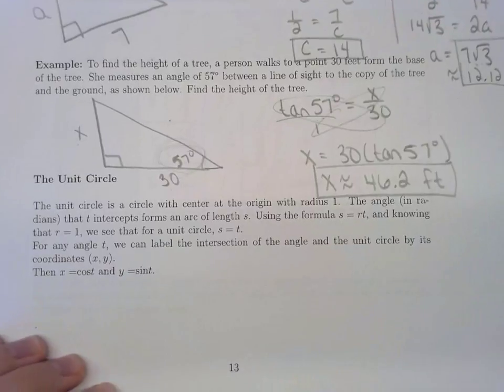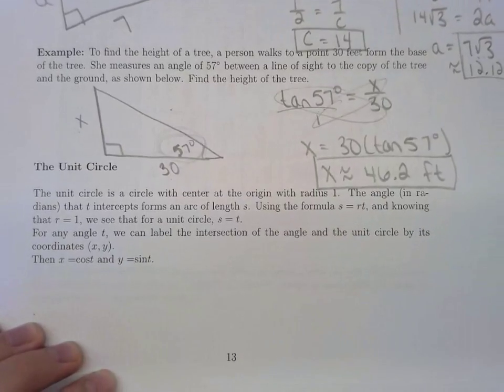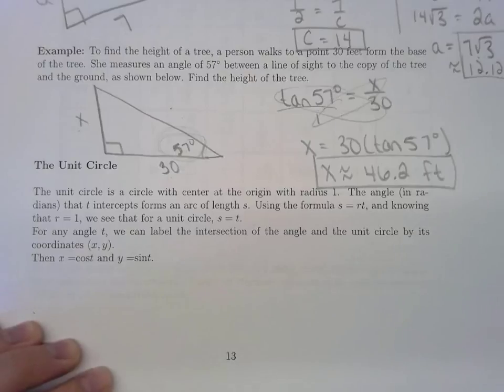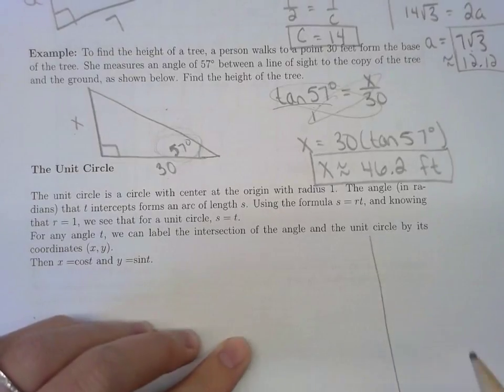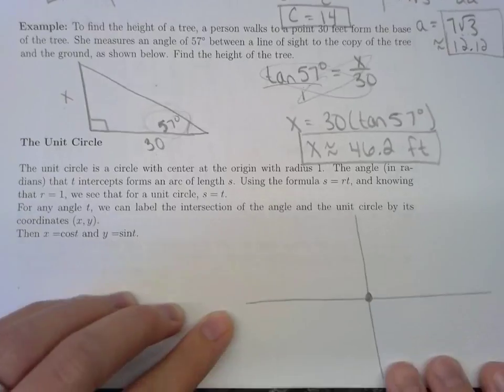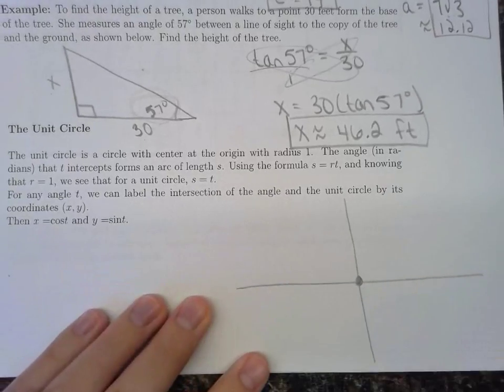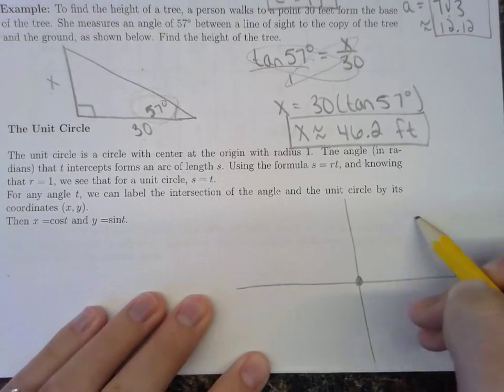Next, bottom of page 13, we're going to look at the unit circle, which we've looked at a little bit, just the angles. It says the unit circle is a circle with center at the origin with radius 1. So let's go ahead and draw that. So we have an XY, and our center is here. We've looked at this before. This is in standard position. But now we're going to have a circle with radius 1.